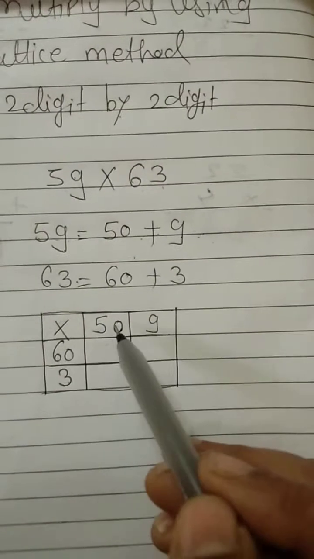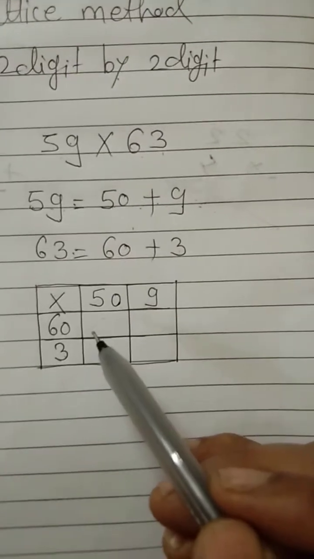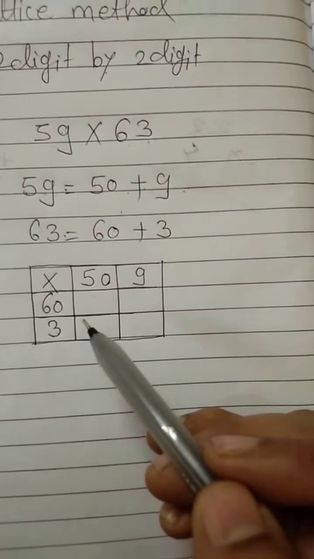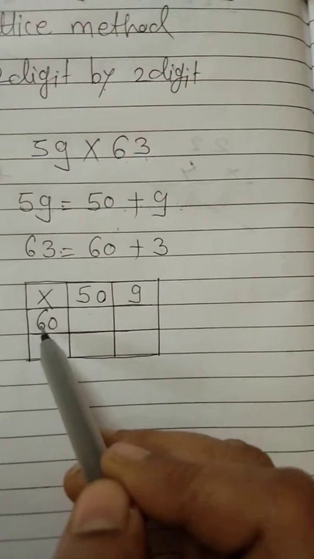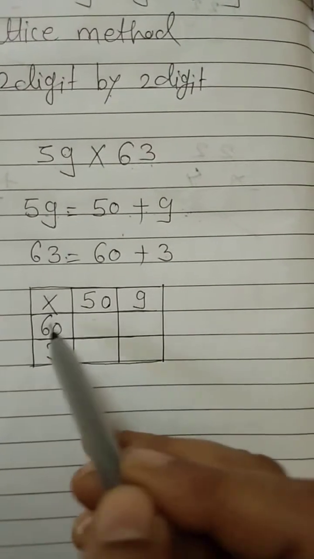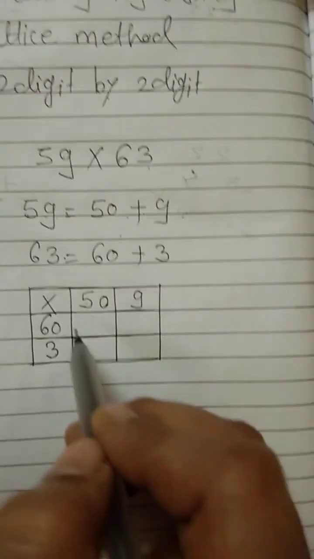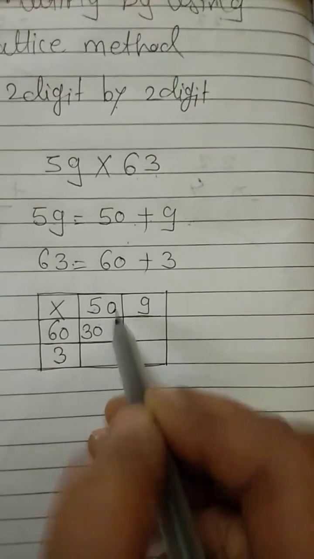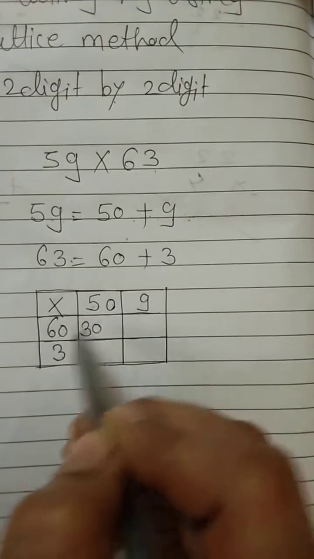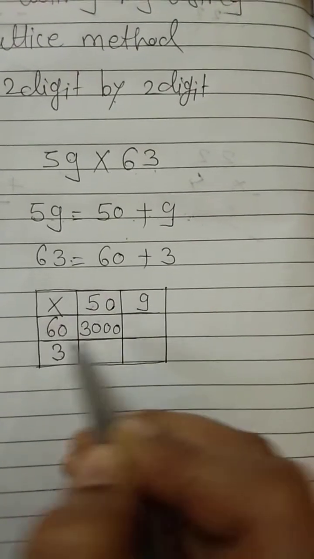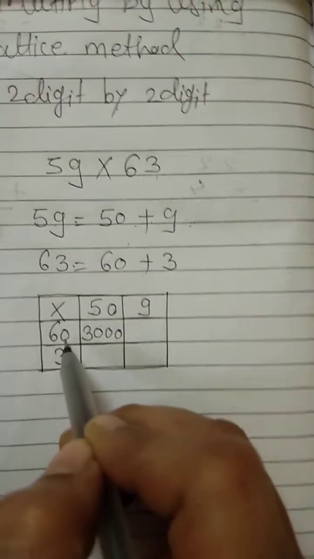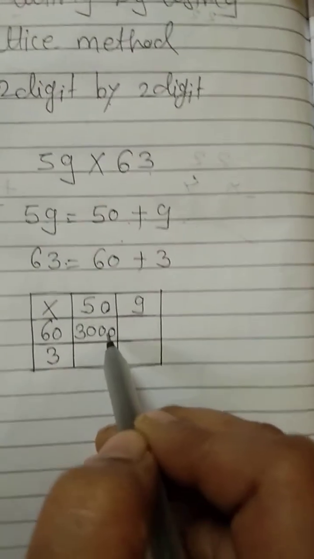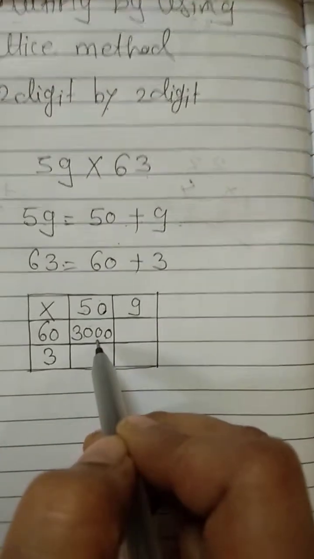Now 50 and 60 multiplication is very difficult for us, because we don't know the table of 50 or of 60. So we have a simple trick. The 6 and 5 tables we know very well. So 6 5s are how much? 6 5s are 30. But here also there is a 0 and here also a 0. So both the 0s we will write here. 6 5s are 30, and this 0 I have written here, this 0 also I have written here. So the answer is 3000. 60 multiplied by 50 is 3000.